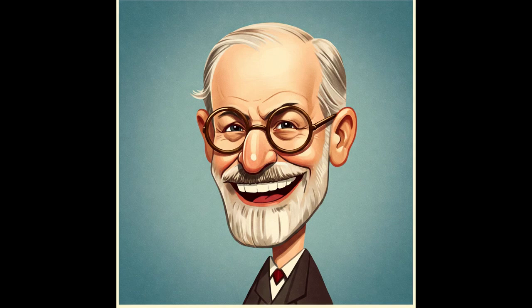Today, we're going to talk about schema theory, a concept that helps us understand how our minds organize and make sense of the world. Schema theory, in simple terms, refers to the mental frameworks or patterns that we use to interpret and categorize information. These schemas are like mental shortcuts that help us navigate the complex world around us, making it easier to process and retain information. But where did this concept come from?